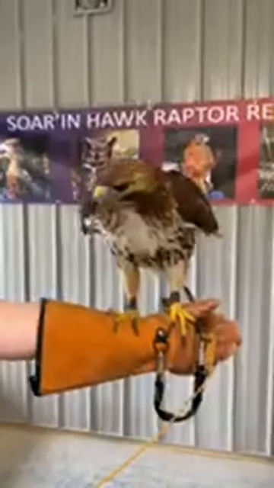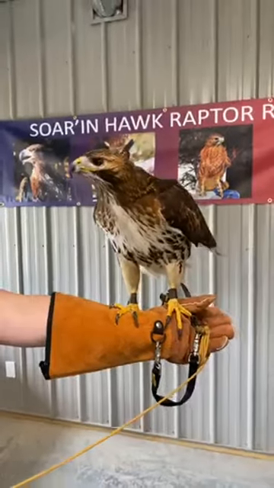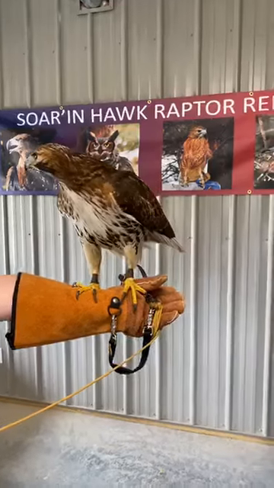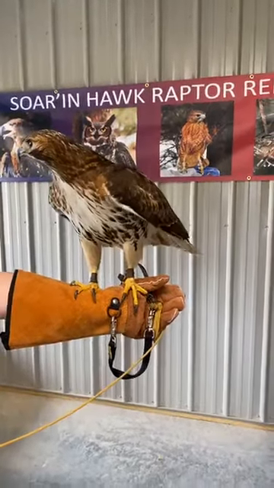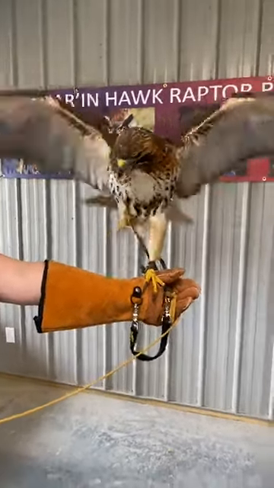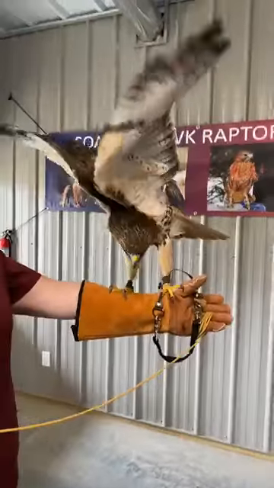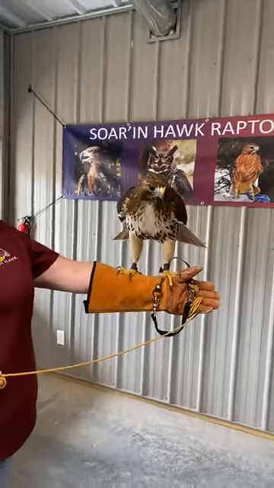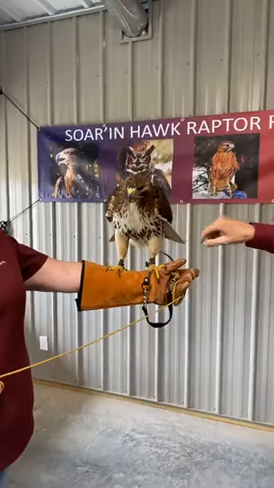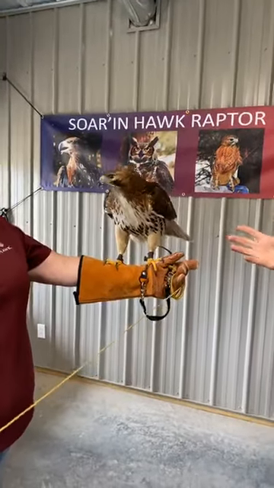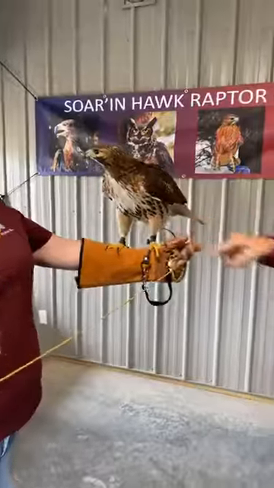Okay. So one of the big questions that we get is, is it a red tail, or is it one of the other birds from out west? So get your wing out there again. There's several ways that you can tell that this is a red tail. First off, it has a belly band.